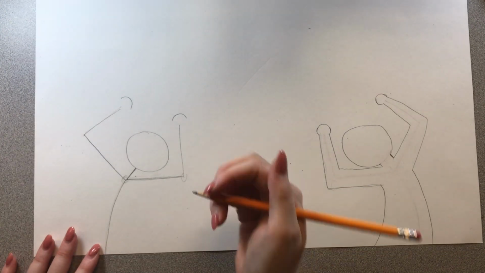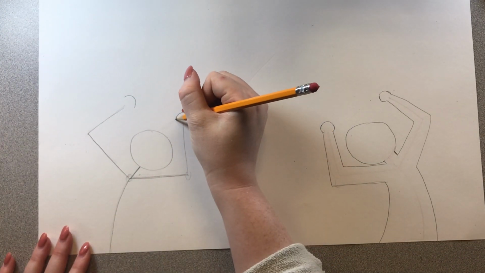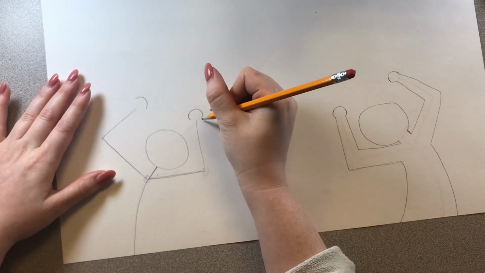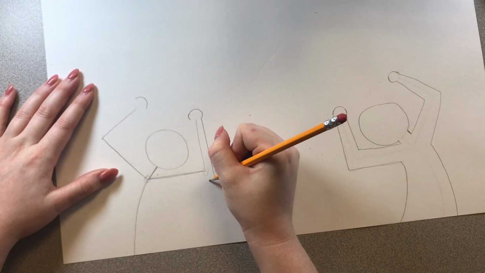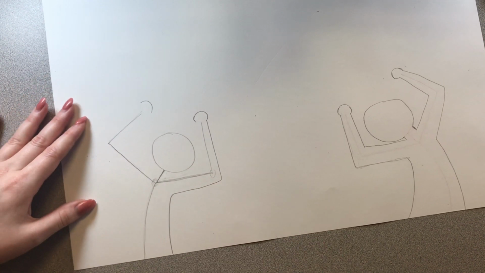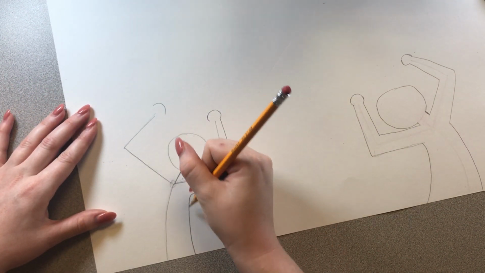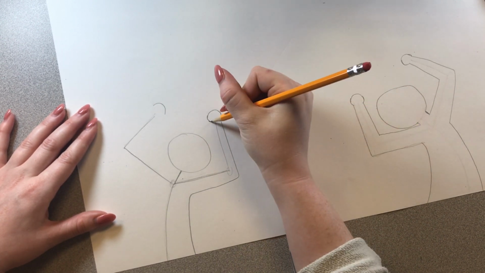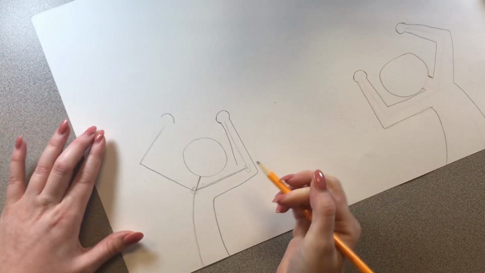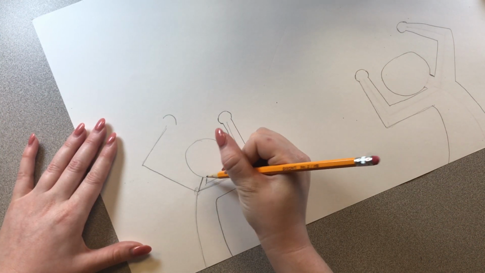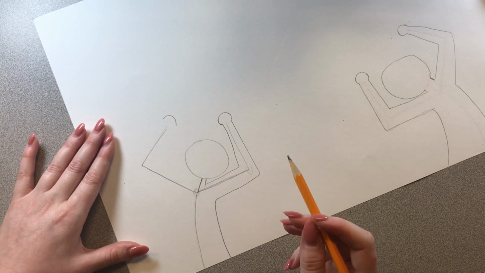Now I'm gonna do the same to this guy over here. And remember, we started at the hands, and we are drawing lines around the stick figure that we made earlier. All right, this is the outside of the arm. Now we have to do the other side. Start at the other side of the hand and outline it. When you get to the neck, draw a line connecting the neck to the head.